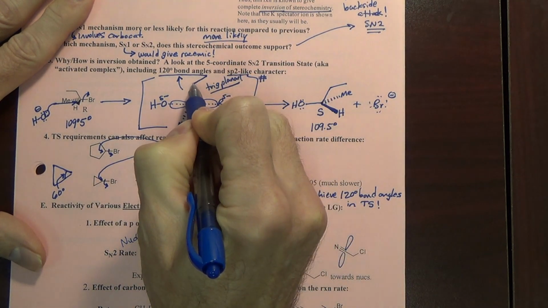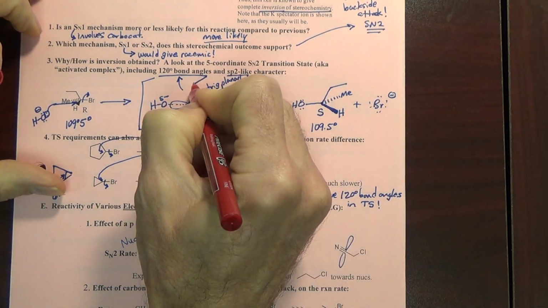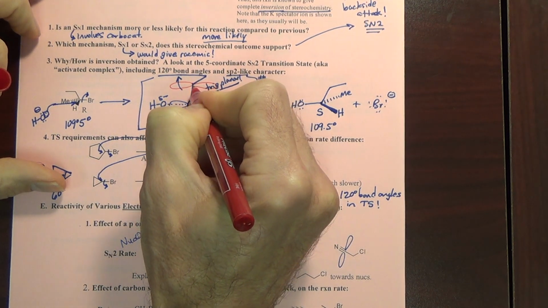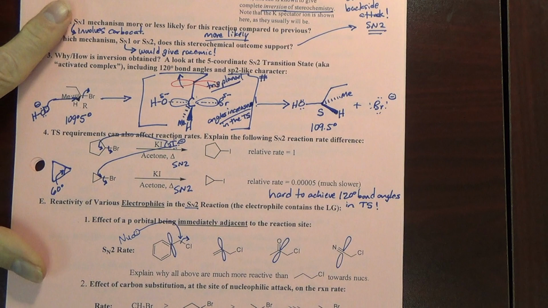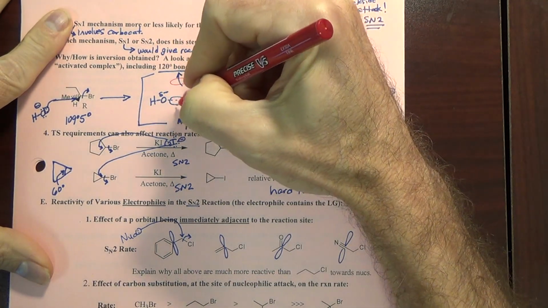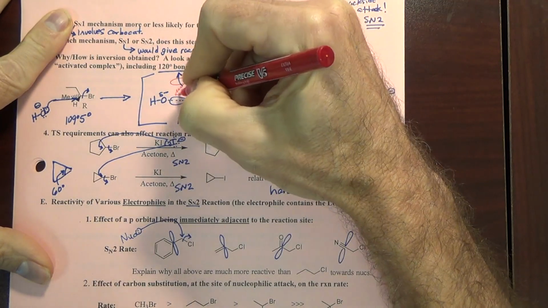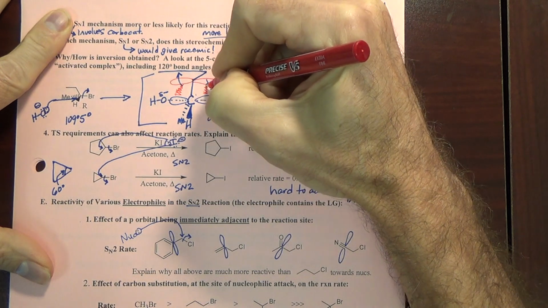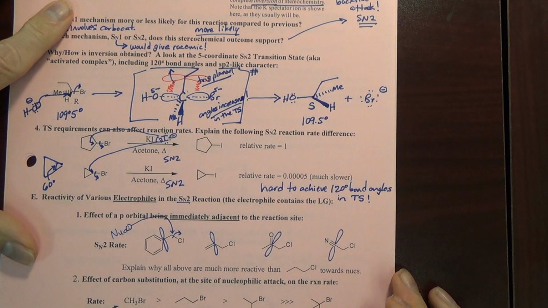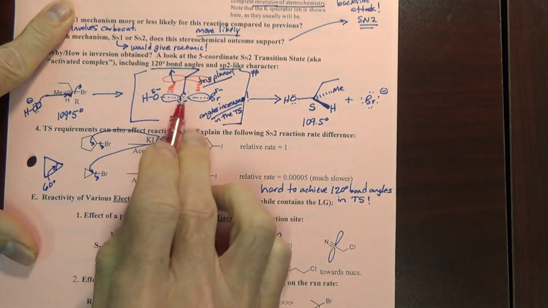For example, if we drew one here, if there was a p orbital next door up here, in this transition state, as this sort of becomes like a p orbital, we can get overlap here. And this p orbital overlap would stabilize the transition state.